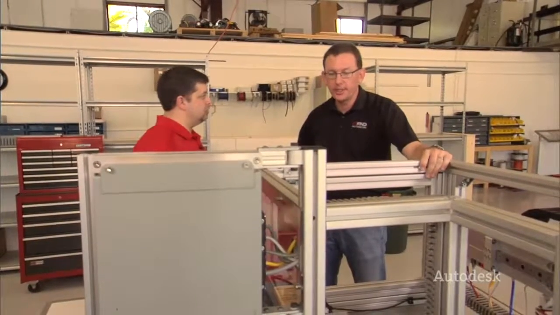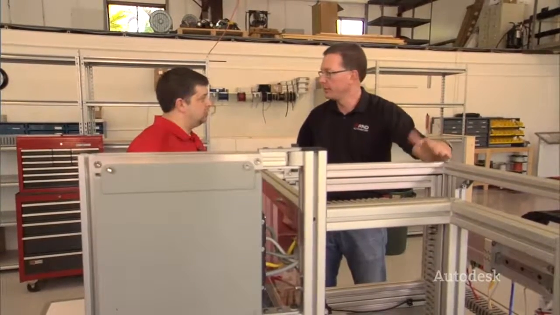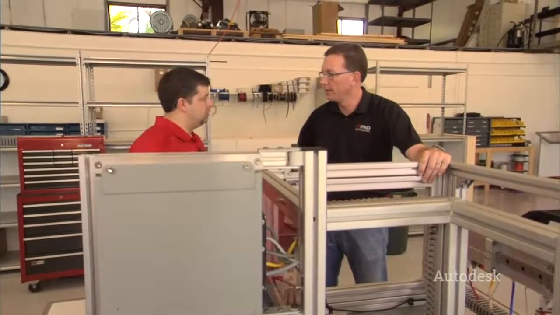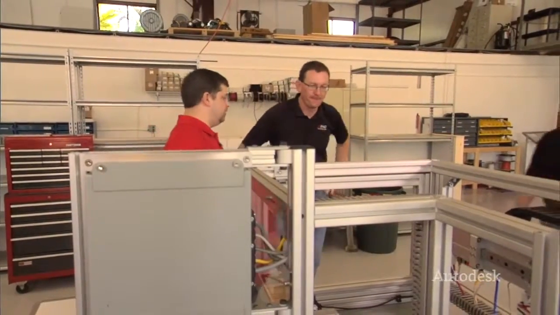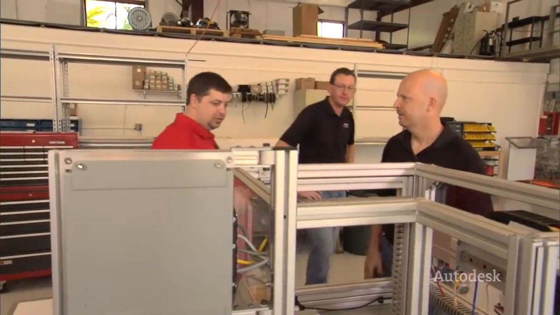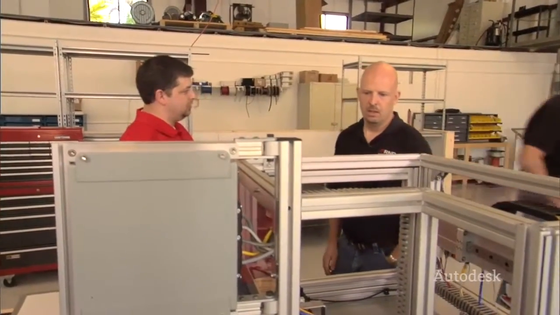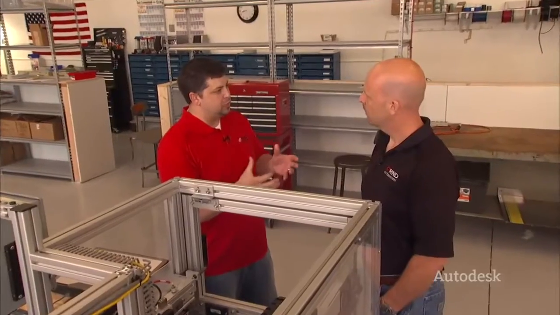No, actually this was designed by one of our mechanical engineers, Aaron Lane. Perhaps you might want to ask him a few questions. Let's meet Aaron. Come on in, Aaron. Hey, Aaron. Hey Rob, how's it going? Good. Hey, tell us a little bit about this machine and how you used Inventor to design it, and you do a virtual design review. Exactly. Tell us a little bit about that process.